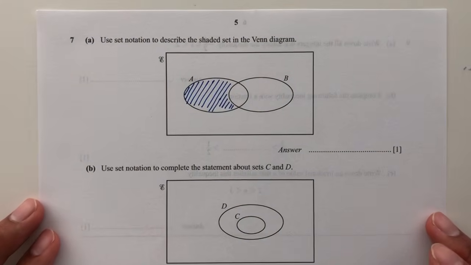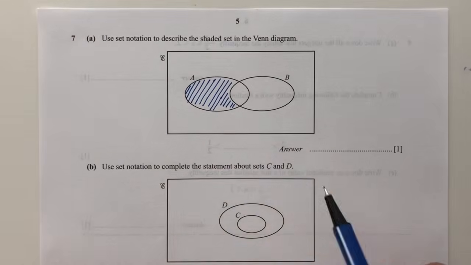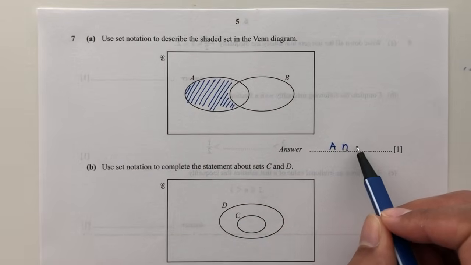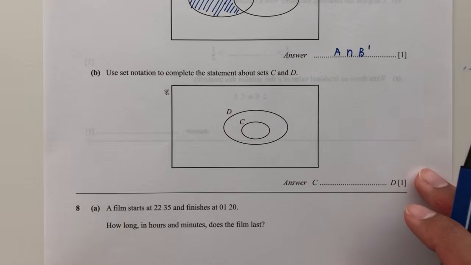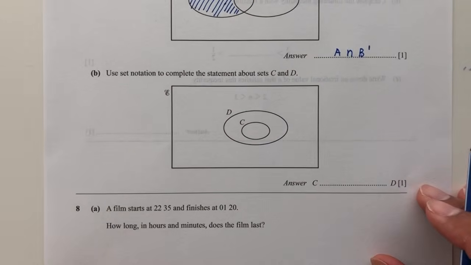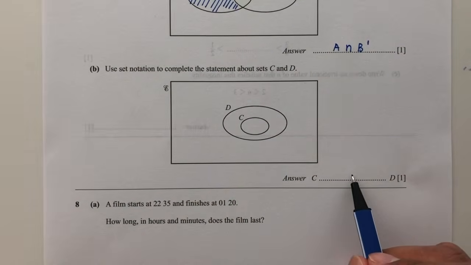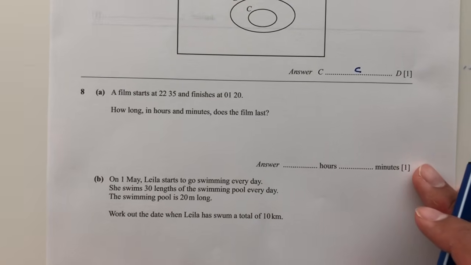Now question number 7, we have use set notation to describe this region. It is only A, so basically A intersecting B prime, so only A. Now for part B, use set notation to complete the statement. So C is a subset of D. Okay. Now question number 8.